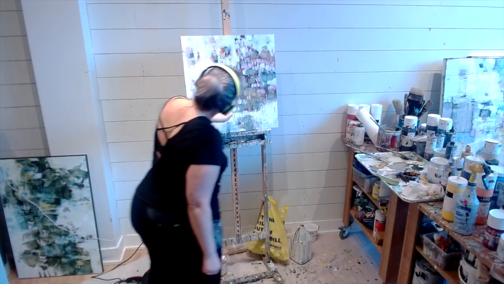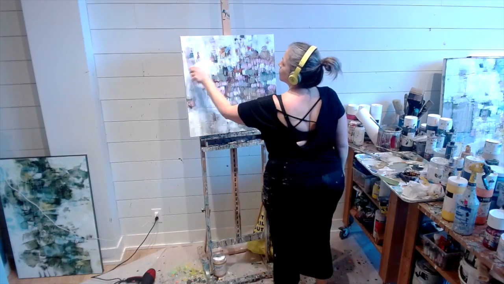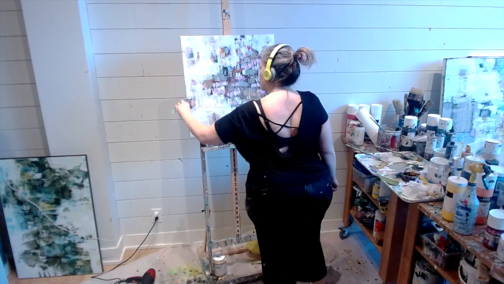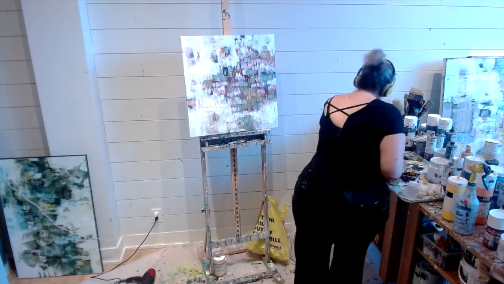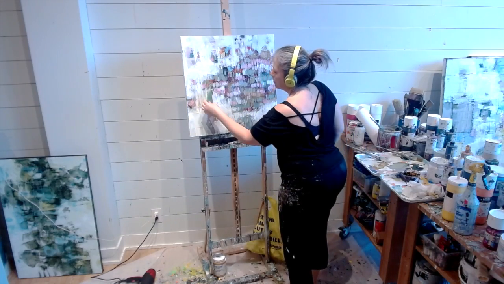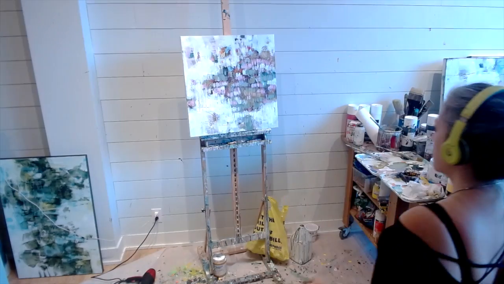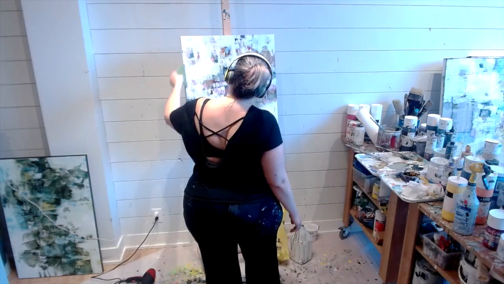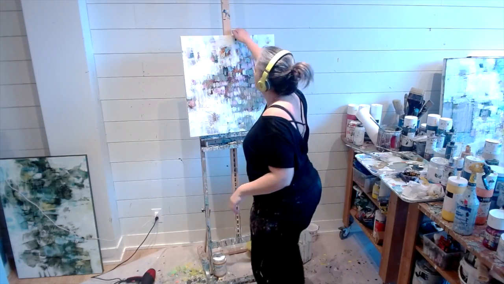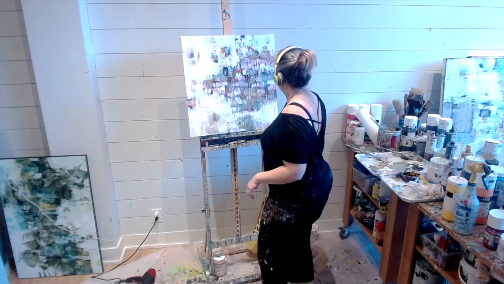And moving to the music keeps me loose. It keeps me from thinking about what I'm doing and helps me stay on that intuitive plane where things are just coming instinctually. And that's the moment where I think I paint the best.